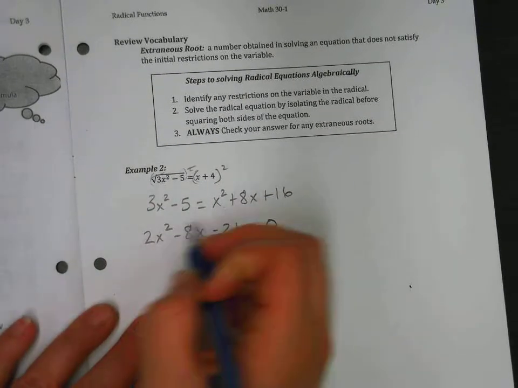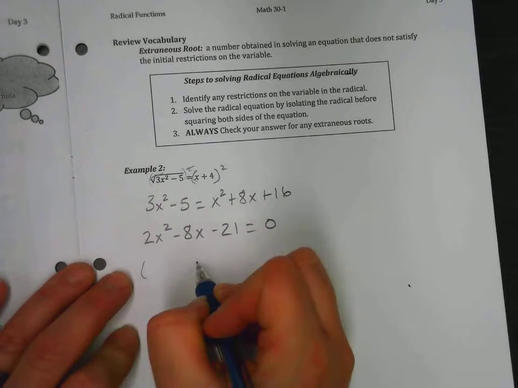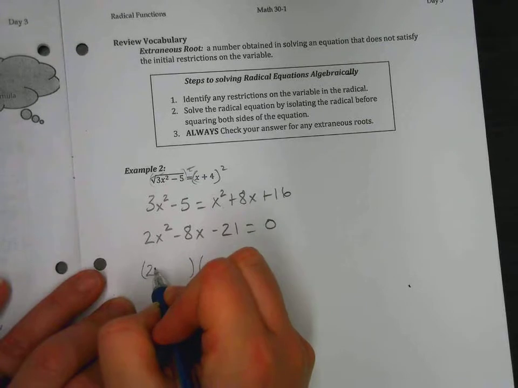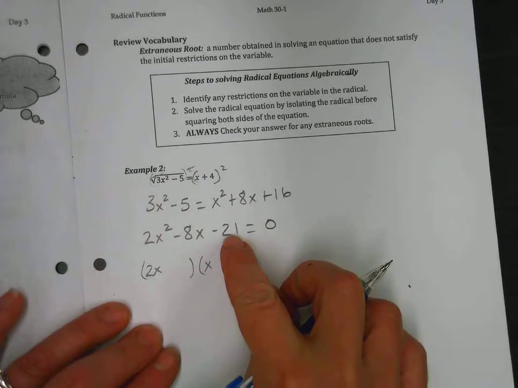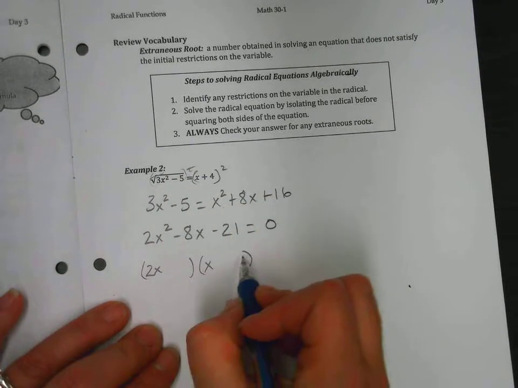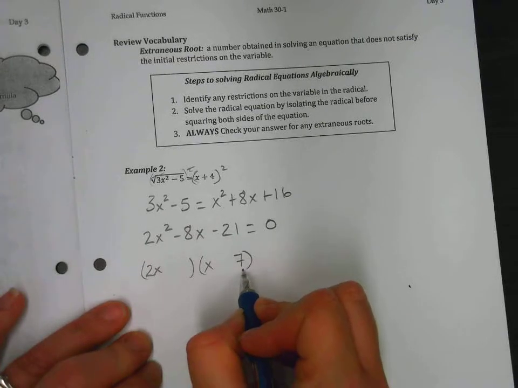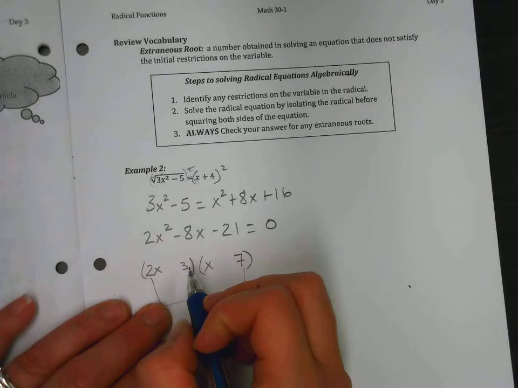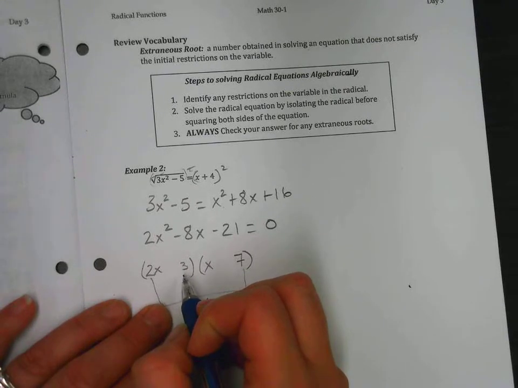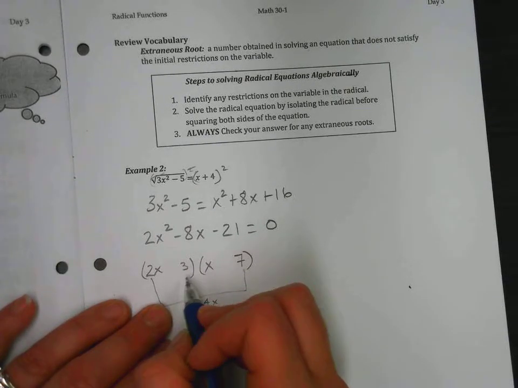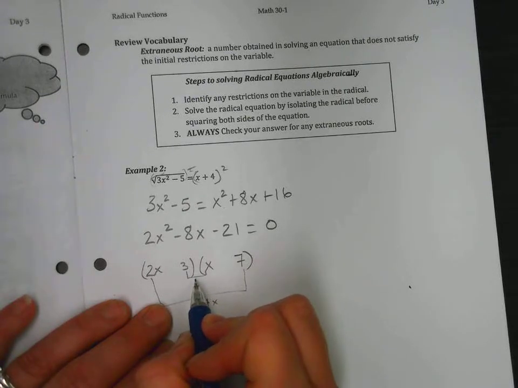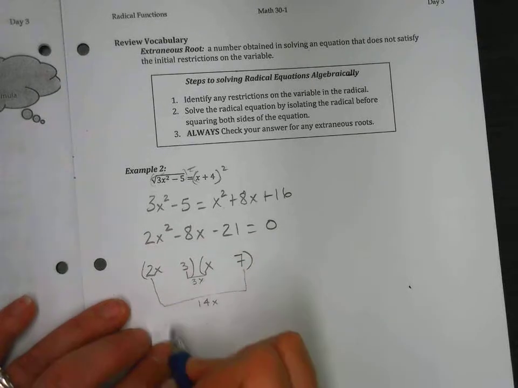I am now going to factor this. So when factored using my lucky method, my factors of 2x squared have to be 2x and an x. I'm thinking 7 and 3. If I multiply 7 by 2, I get 14x. 3 by x works out to a 3x.